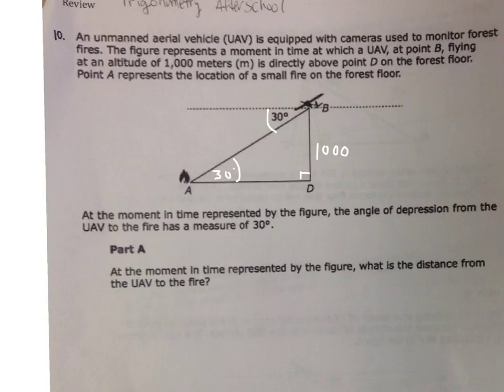And in this question they want to know what's the distance from the UAV. The UAV is the drone that's flying in the sky. So how far is it from the aircraft to the fire? So I'm looking for that side there. I'm given the opposite side. I'm looking for the hypotenuse.